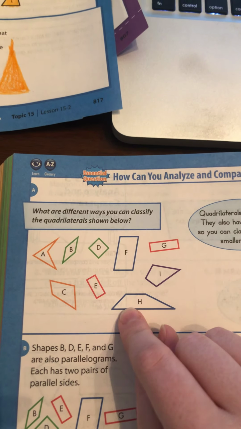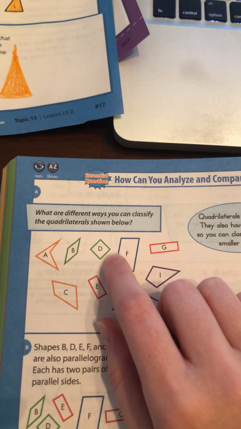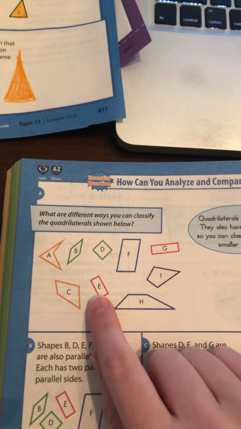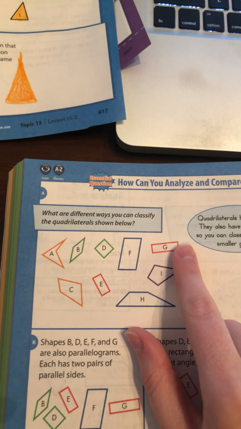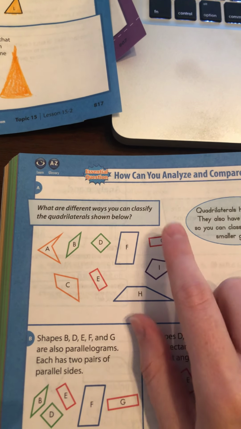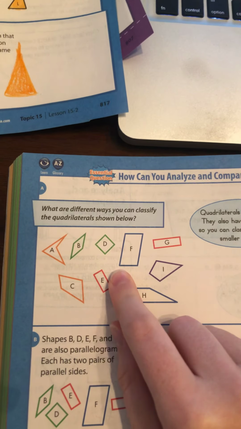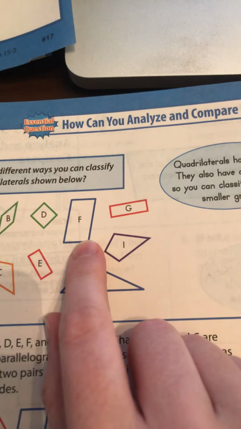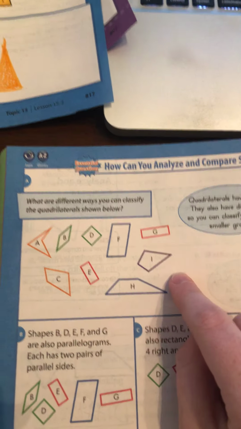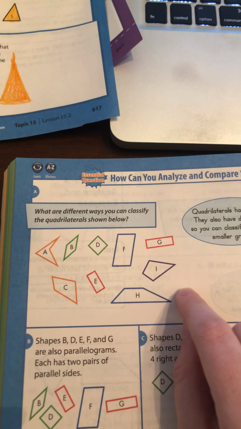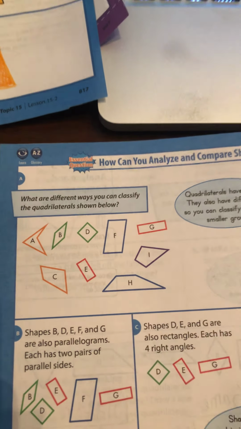Okay, square, that they're related to each other. All sides are equal. E and G are rectangles. They have right angles. F, I don't believe he is a rectangle. He looks like a parallelogram. I is convex, or he might be a sideways kite. And then H is a trapezoid.